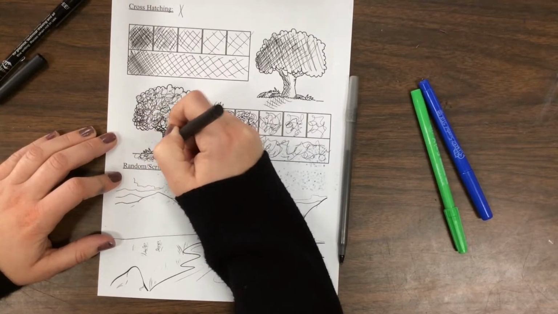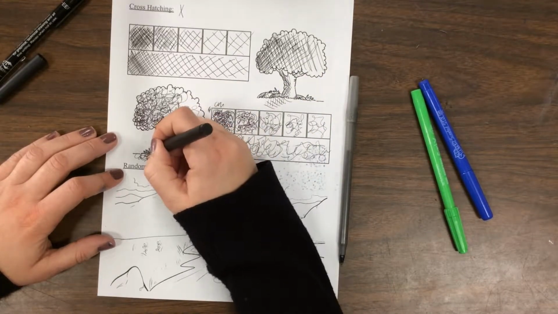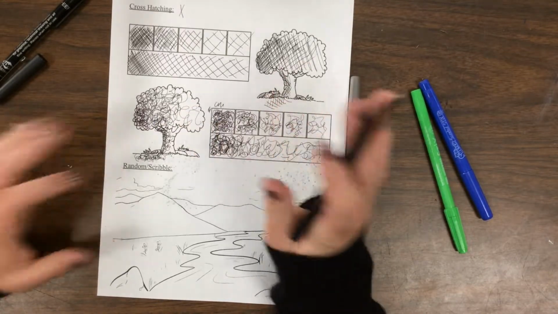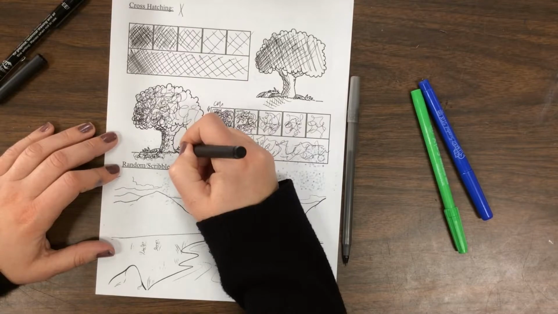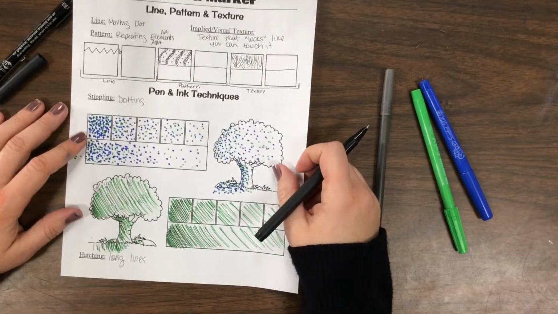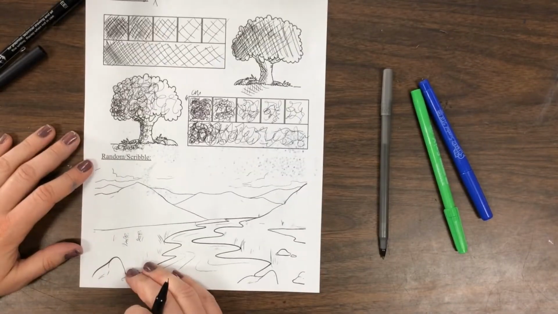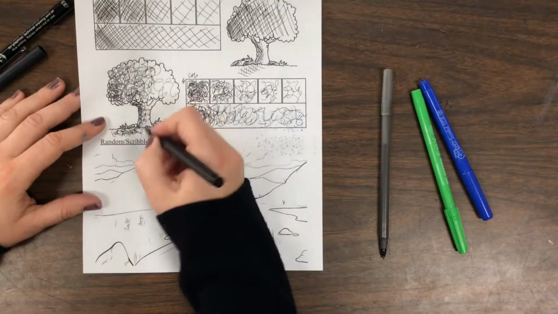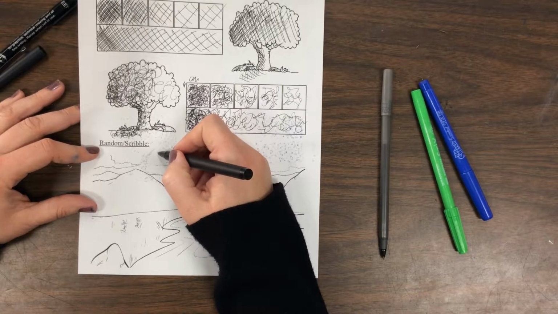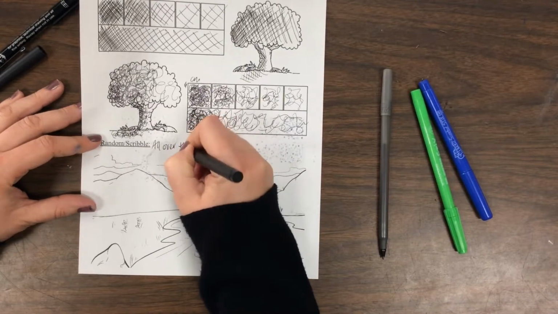Oh, and yes, don't forget that you could add some colored pencil underneath here too. Like this would look really cool if I colored it with colored pencil and then put this on top. Awesome. All right, so we kind of went over a whole bunch of different ones, okay? Don't forget you need to do these as well, okay? Now, the bottom. Oh, I forgot this scribble. All over the place.